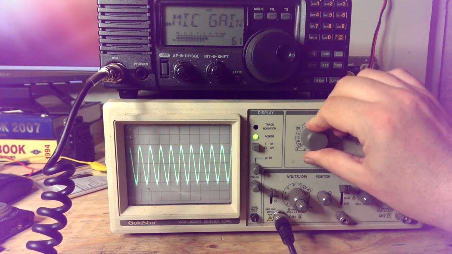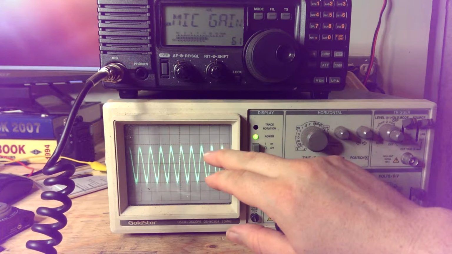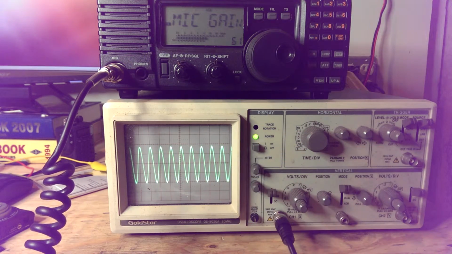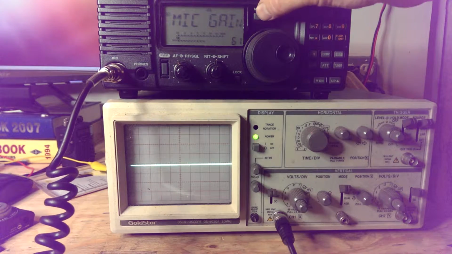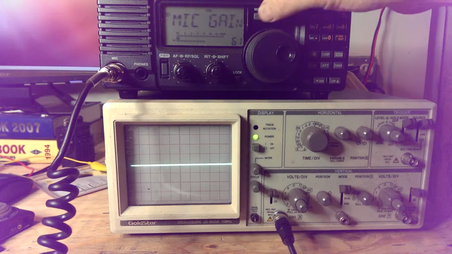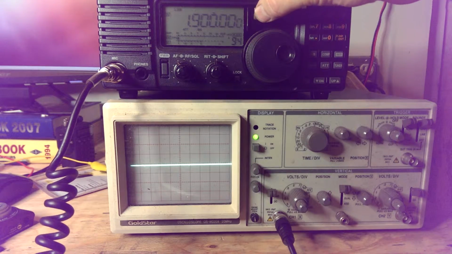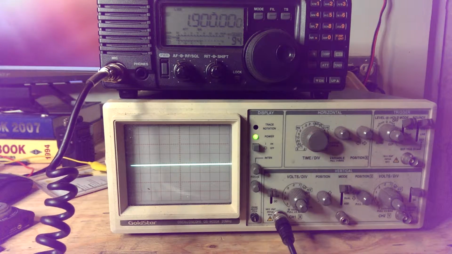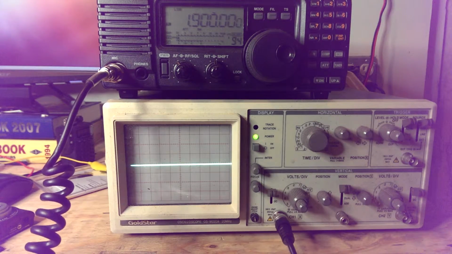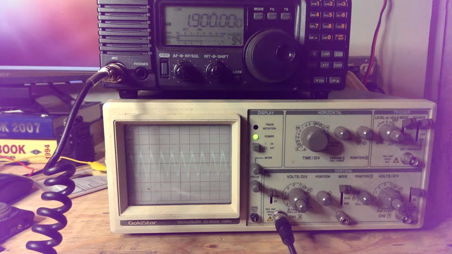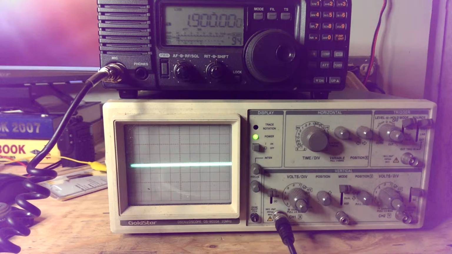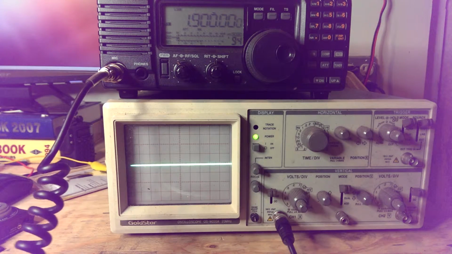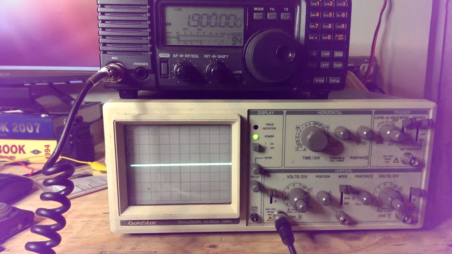Let me go back to the carrier wave, and you can actually see the voice modulating on top of the carrier. Alright, so single sideband. Let's switch this over to single sideband. Okay, so I'm on lower sideband right now. And notice I'm keying up right now, and there's no carrier, until I bring it up and actually start talking.